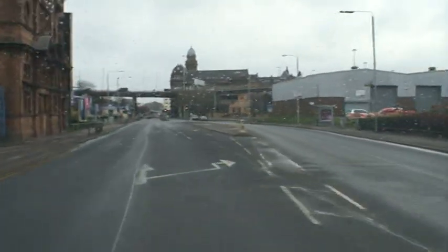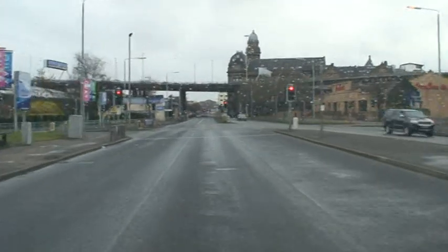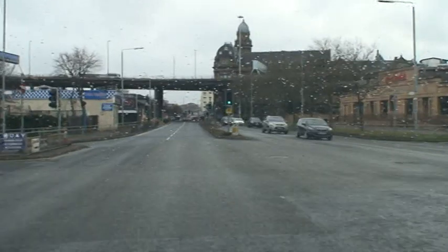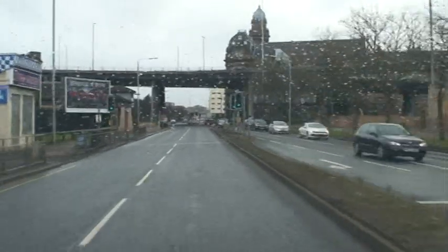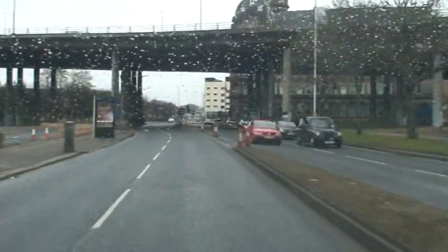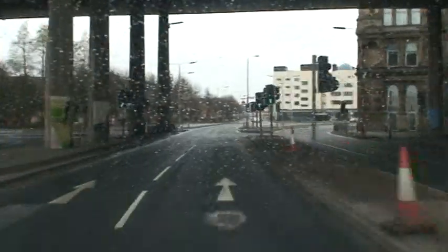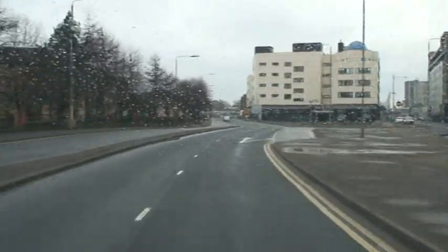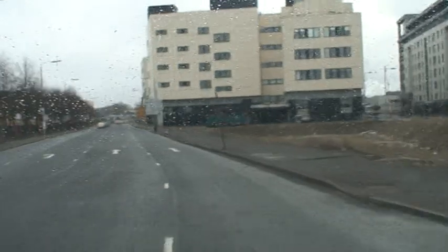Now we're going to continue underneath the Kingston Bridge and through to Kingston Street. Continue through into Kingston Street.